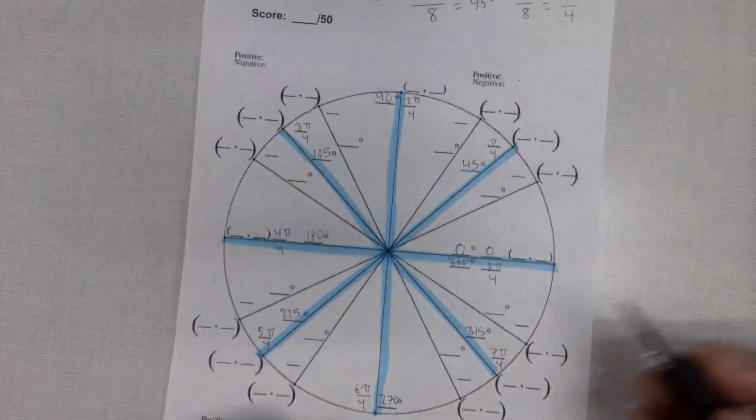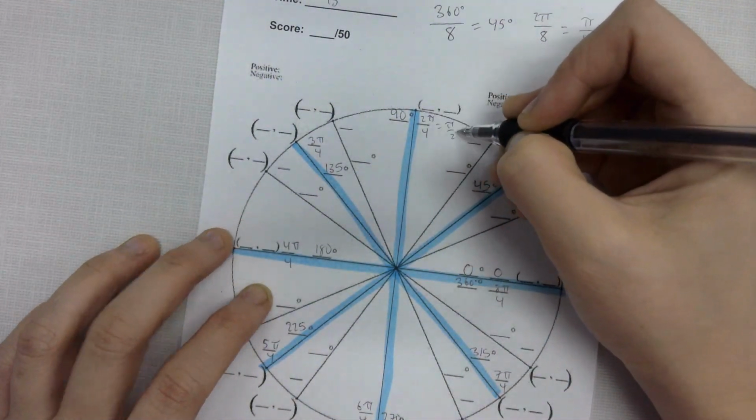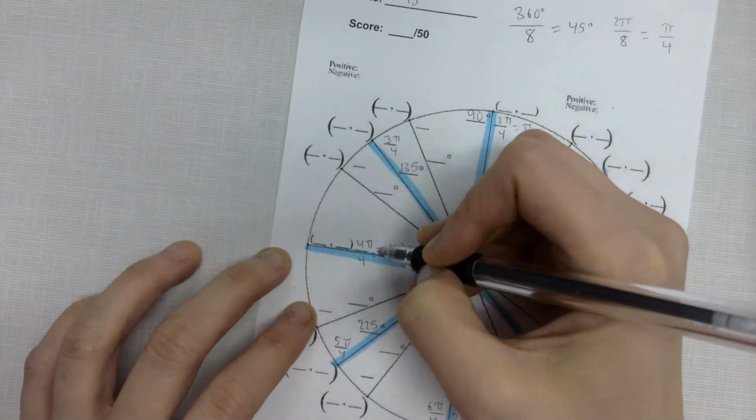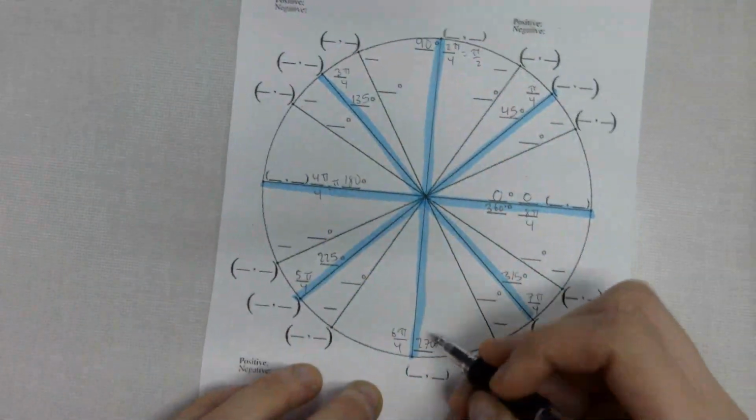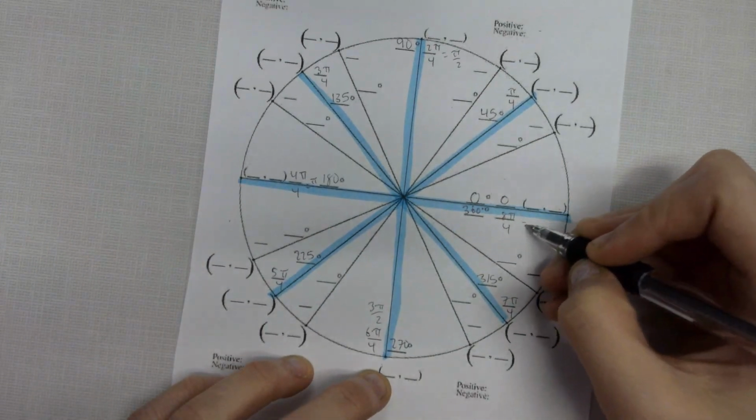So similarly, a lot of these will reduce, right? So this one will turn into pi over 2 because they're both divisible by 2. This one turns into just pi. It's 4 over 4. This one turns into 3 pi over 2. And then 8 pi over 4 turns to 2 pi.